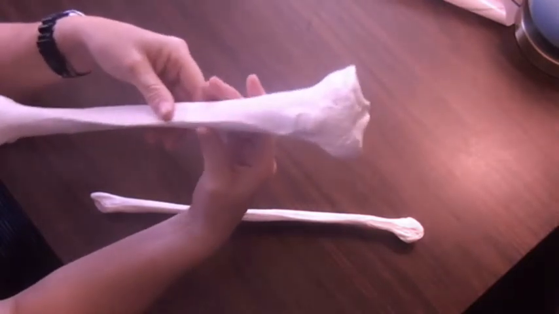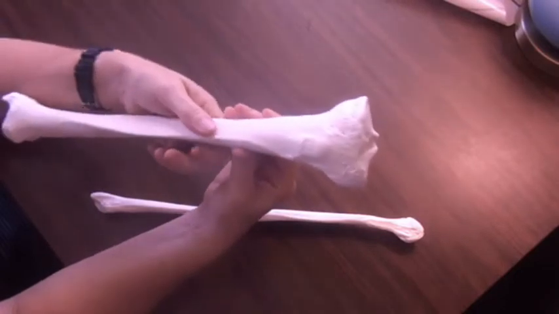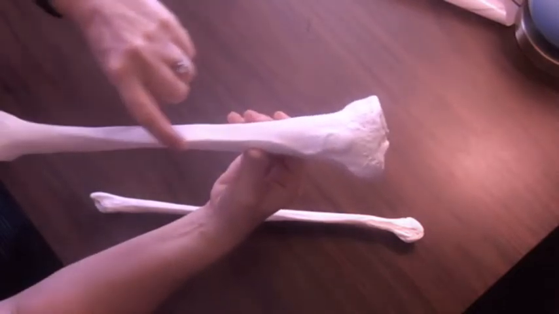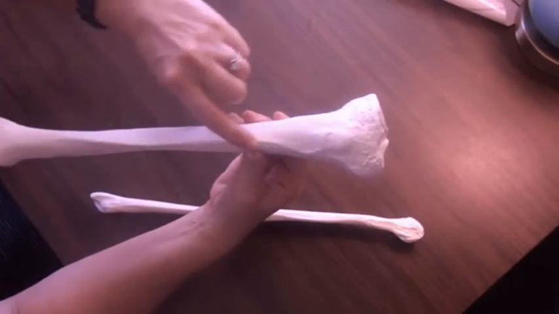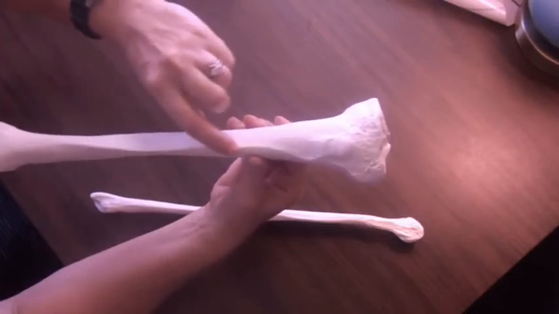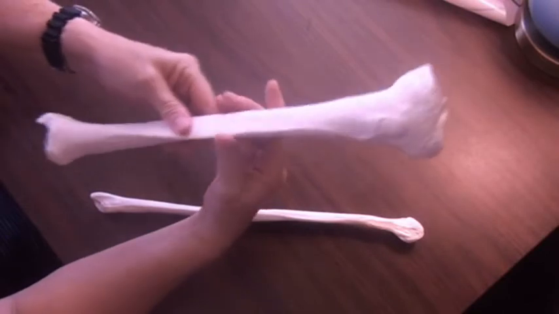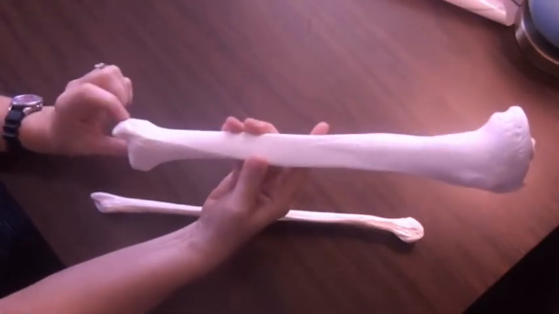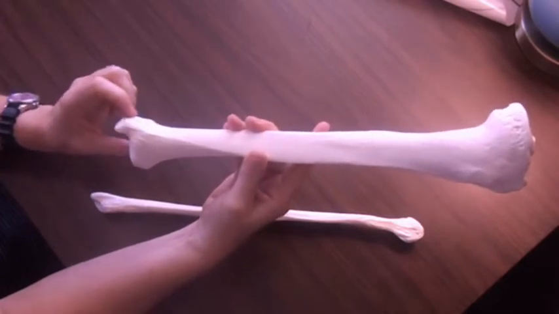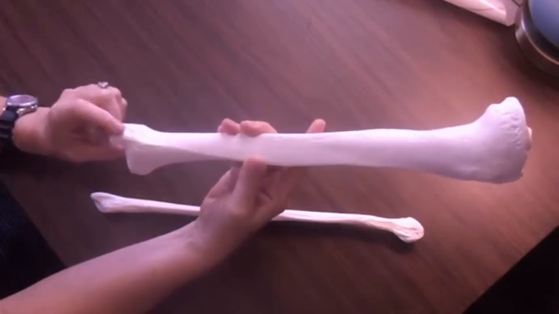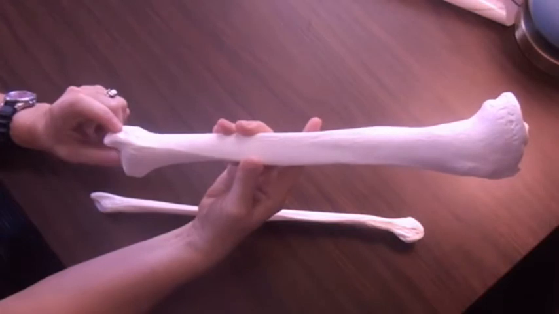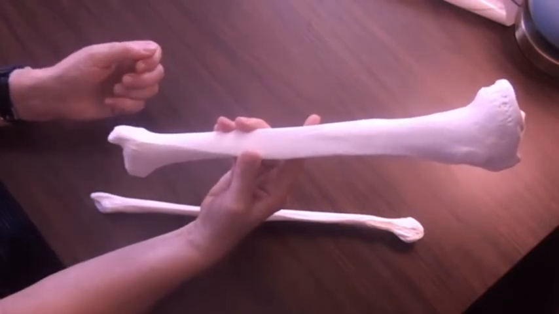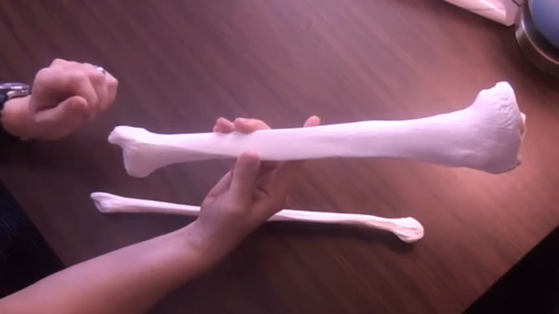Okay. If we continue along the shaft of the tibia, we see this bony ridge that's anterior. This is the anterior crest of the tibia. And then if we look at the distal end, we see this bony landmark here that's along the distal medial aspect. This is the medial malleolus. So this bony prominence forms the medial ankle bone.